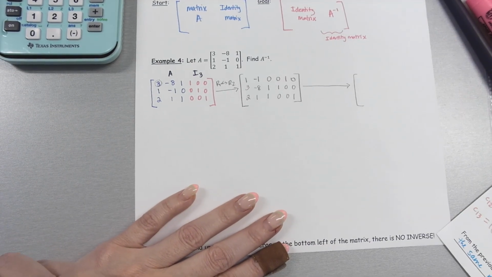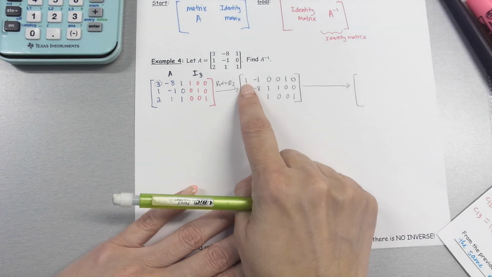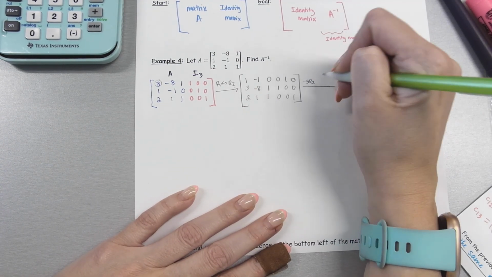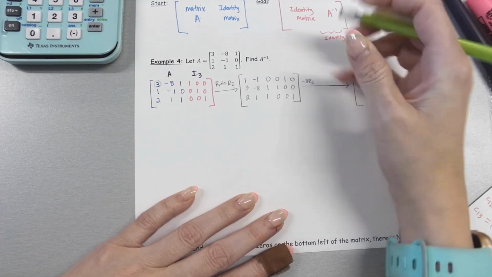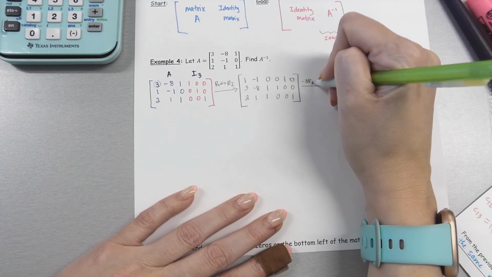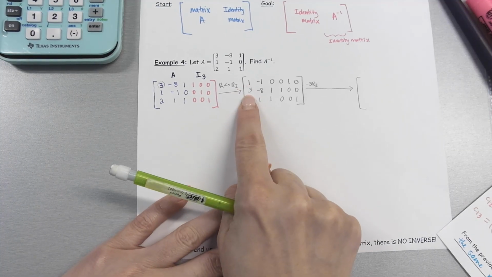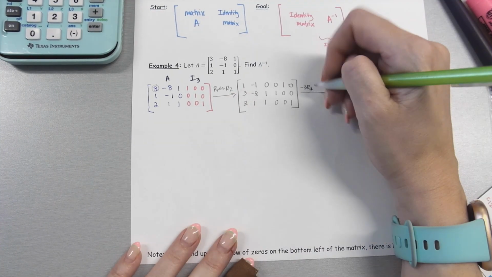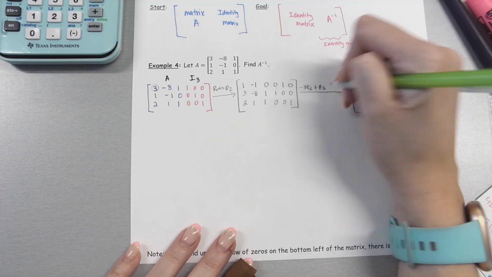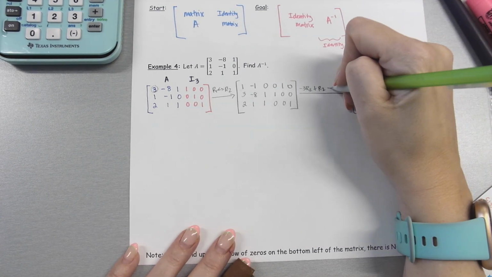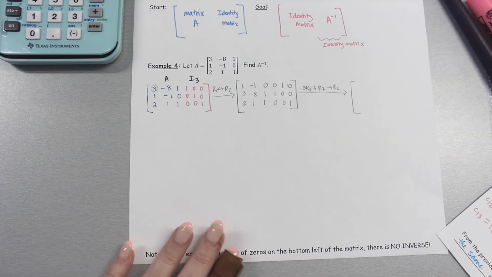You always want to use your leading 1. So we're going to do the opposite of row 2 times row 1. We want this to be -3, so when we add it to row 2, we get 0. Then we're going to put that in row 2.